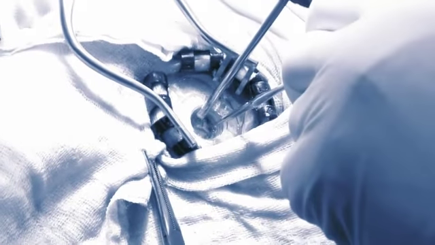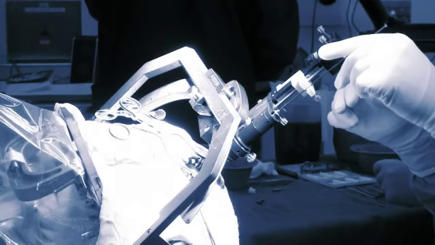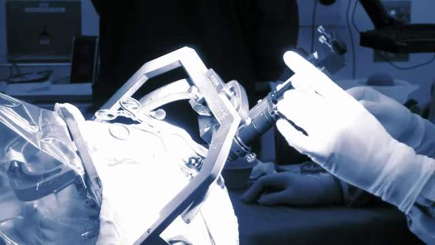When you combine that with better surgical techniques, better quality electrodes, all of those things, we believe that that can deliver a better outcome for the patient.